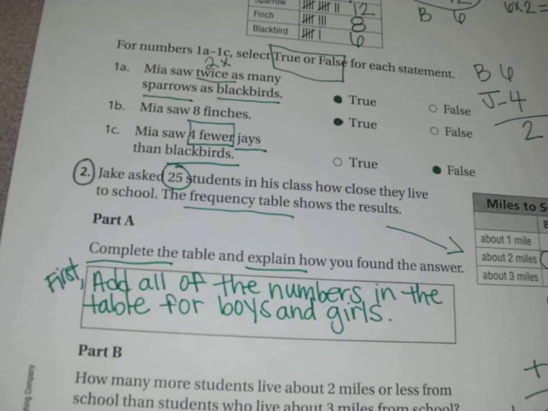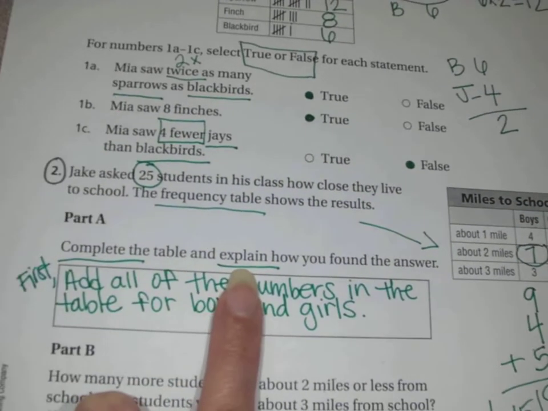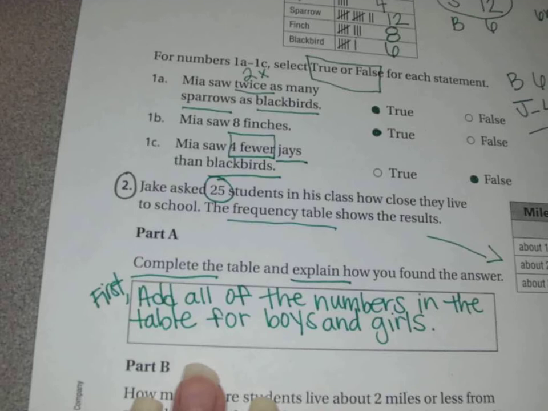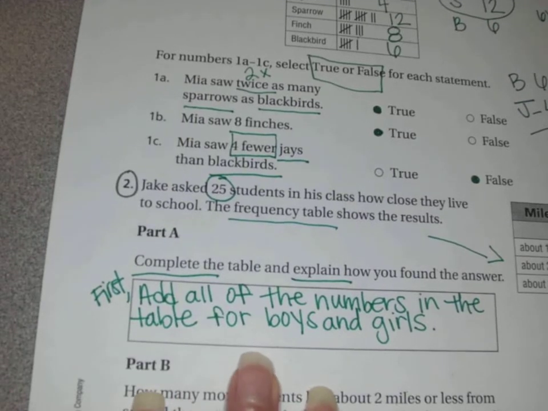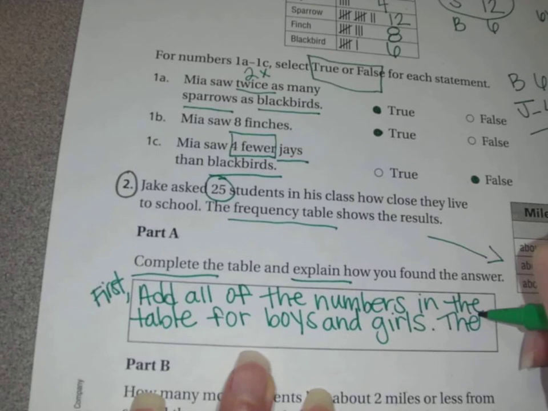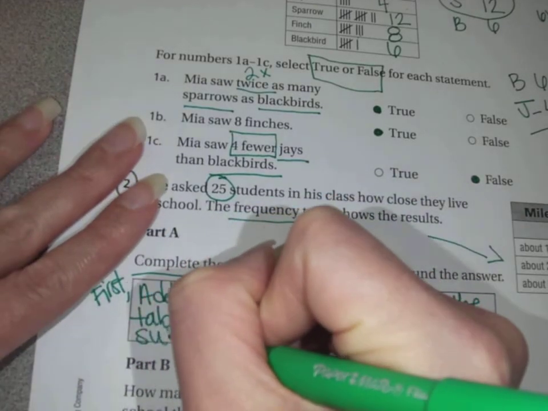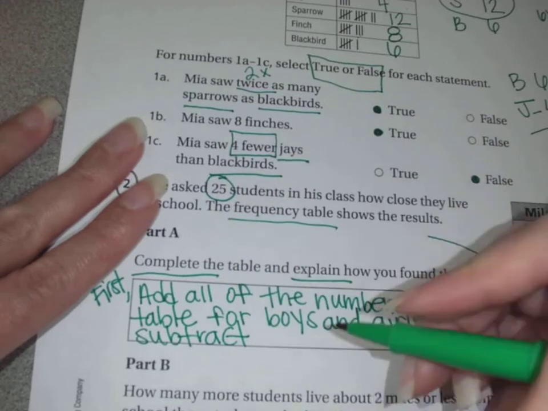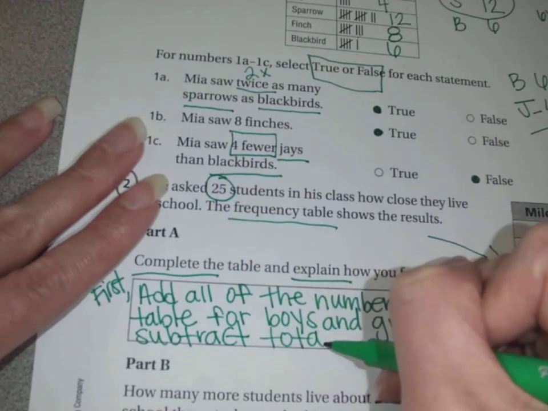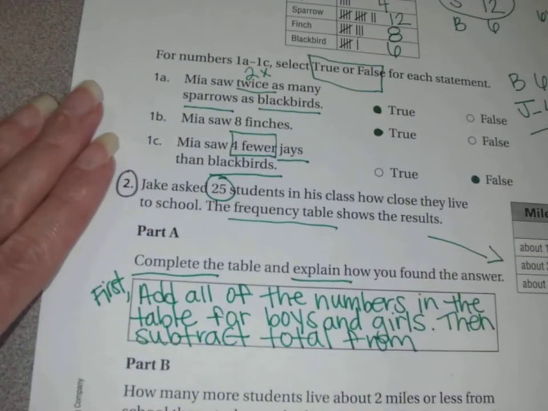Okay, so I just completed the table, as you can see, and explained how you found the answer. So after I wrote first, add all of the numbers in the table for boys and girls. And then what did I do? Then subtract the total from 18.